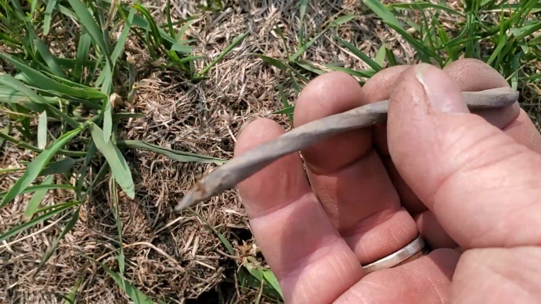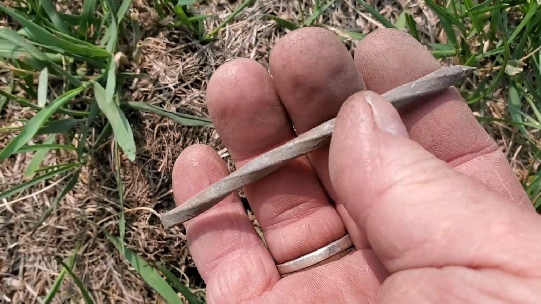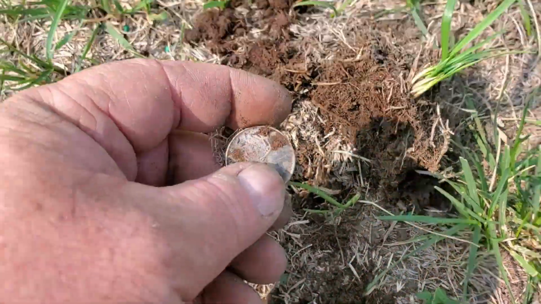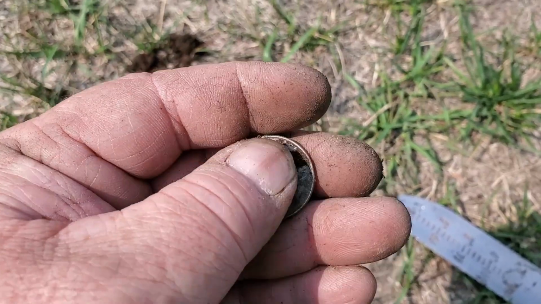Looks like a nail in this one here. It's a big iron signal, of course, but right close to the surface, so I thought I would check it out. In this hole here, it was this quarter. It was a really choppy sound.